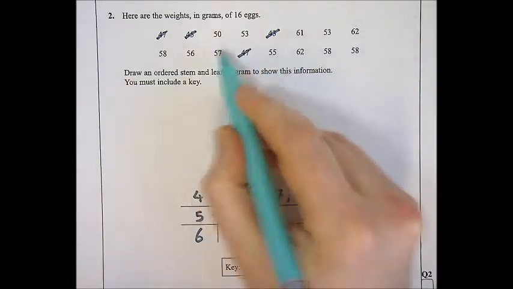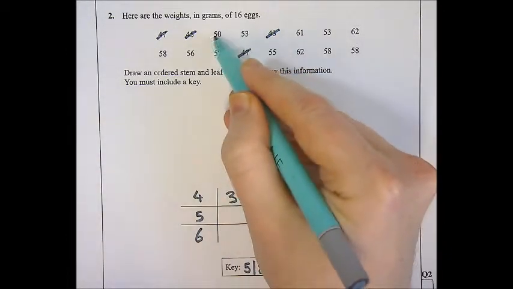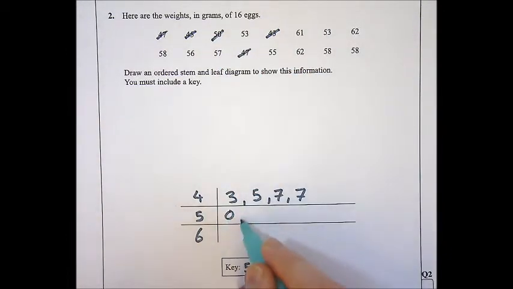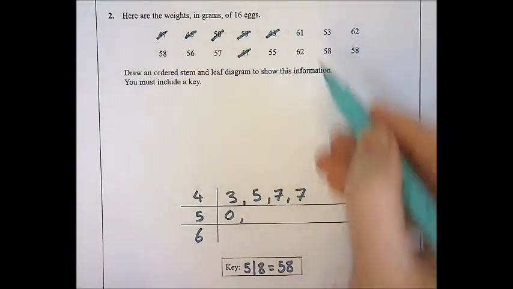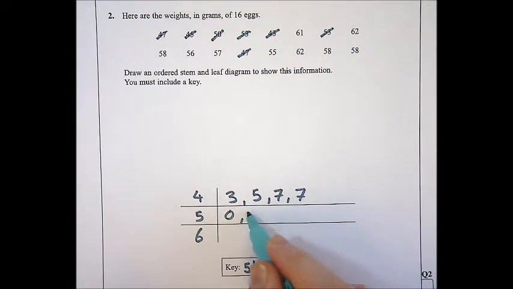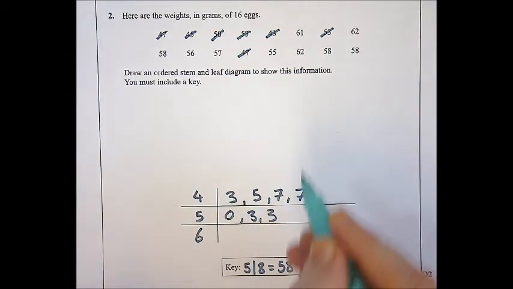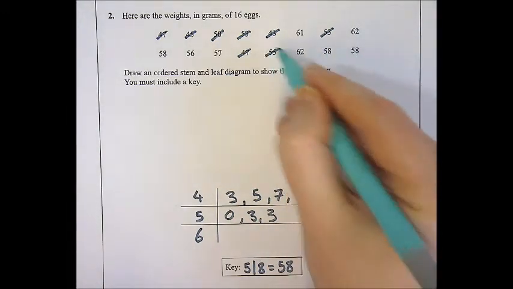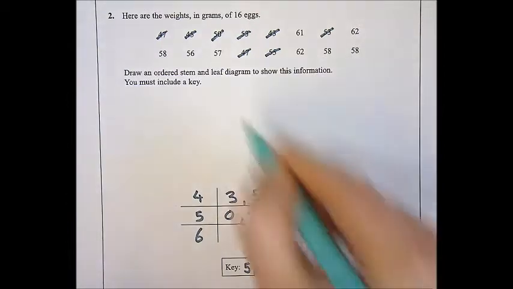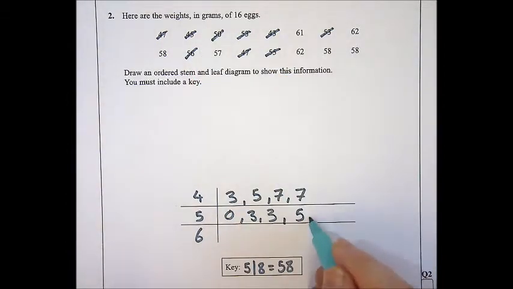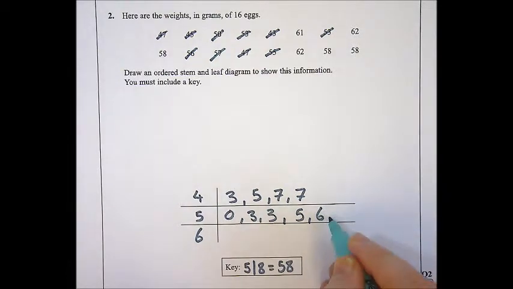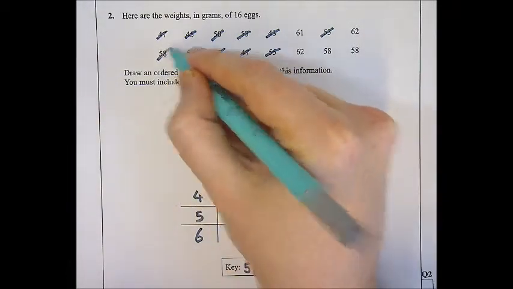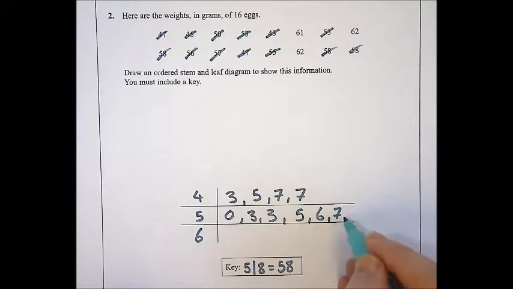Now my 50s, I can instantly see that there's a 50. Now we've got a 53, and another 53, 55, 56, 57, and 3 58s.